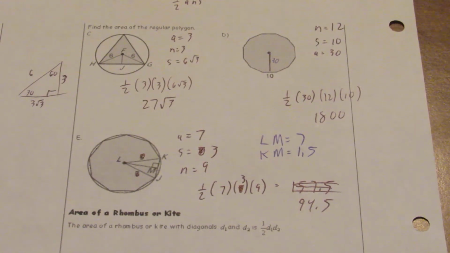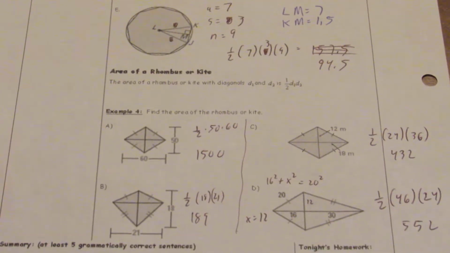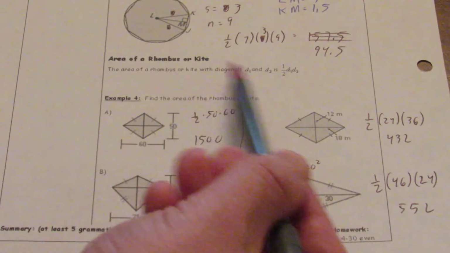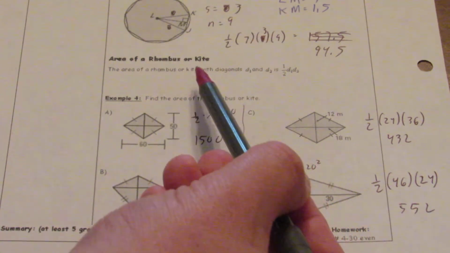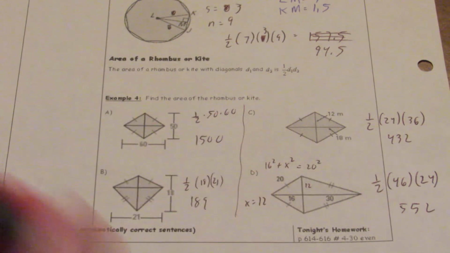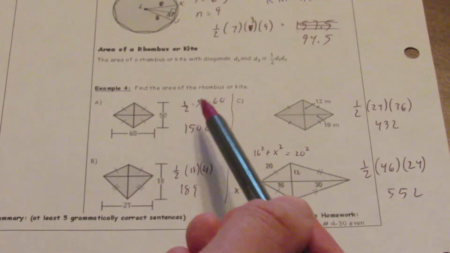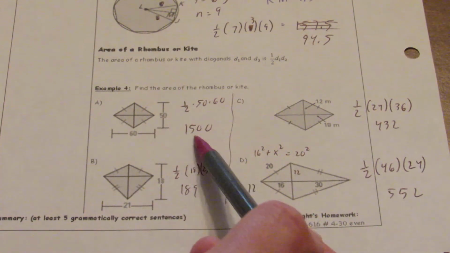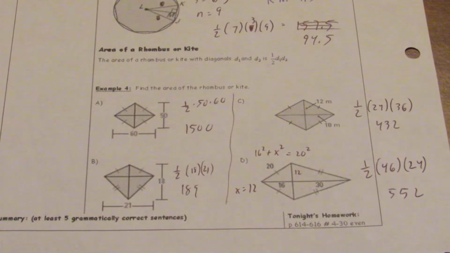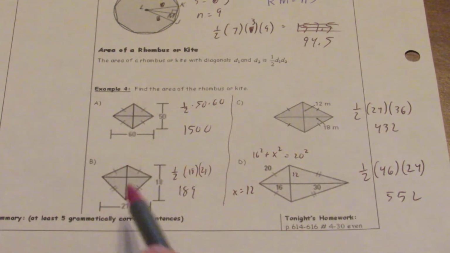Then the other thing we look at here is area of a rhombus and a kite. Area of both a rhombus and a kite is 1/2 diagonal 1 times diagonal 2, where D1 and D2 are my diagonals. So I'm looking at A here. I did 1/2 times 50 times 60 is 1500, right? 50 is this diagonal, 60 is that diagonal. One of the things to watch is that they're actually giving you the diagonals. In both A and B they do, right?